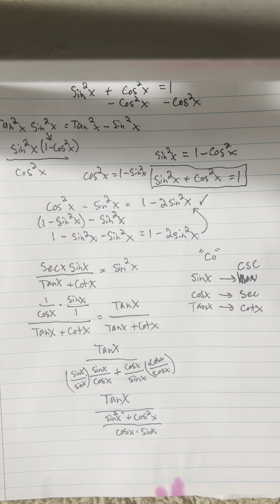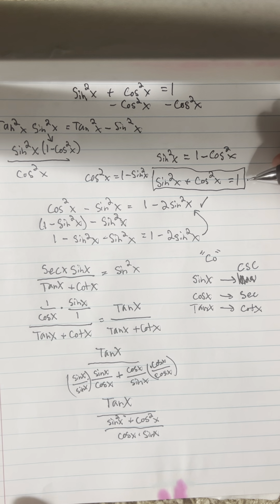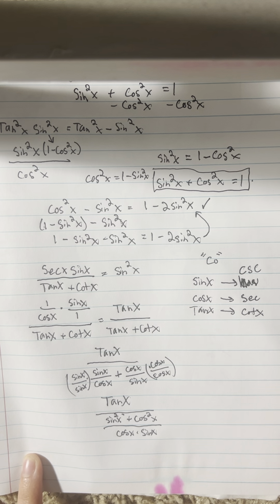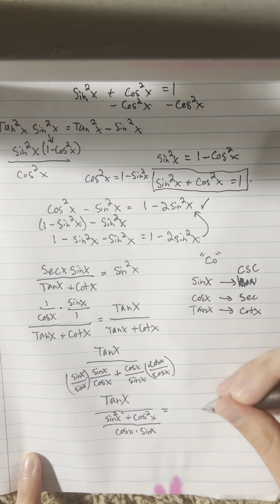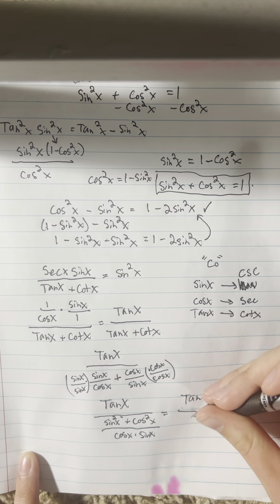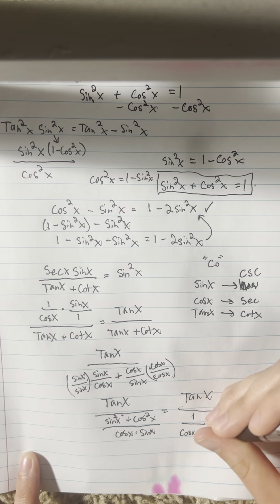Let me check my notes here. Oh, silly me. We just use our favorite little identity up here. Sine x squared plus cosine x squared equals 1. So tangent x divided by 1 over cosine x times sine x.